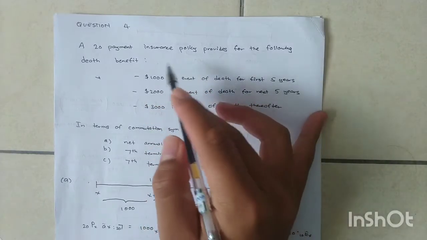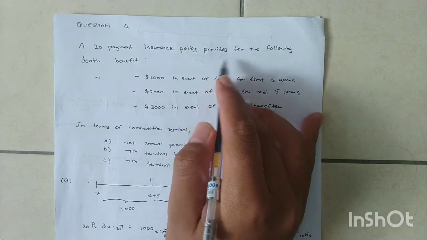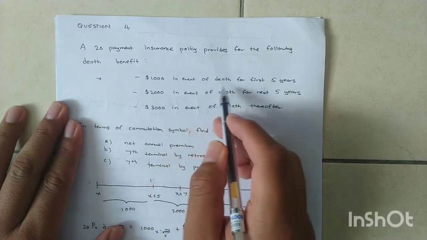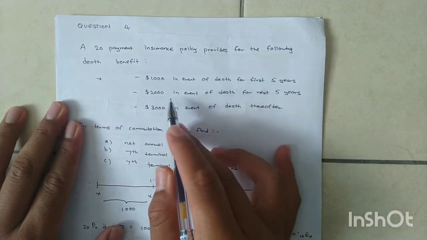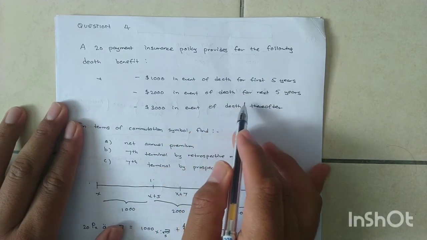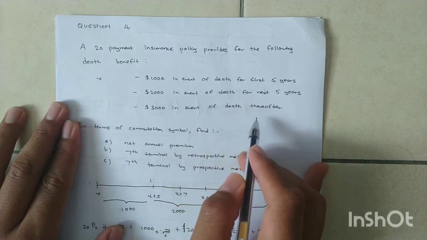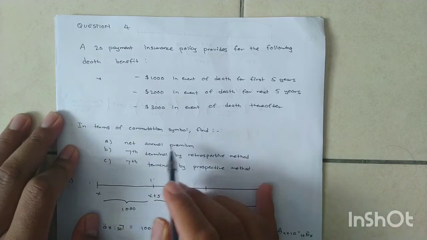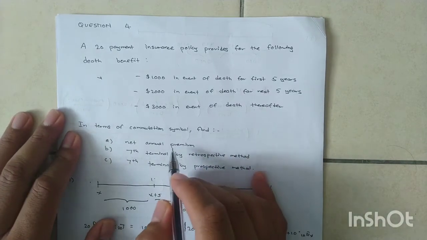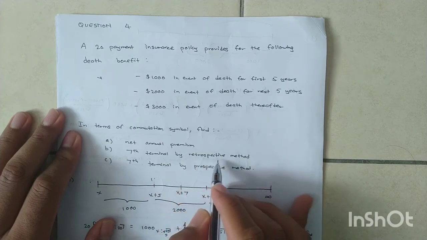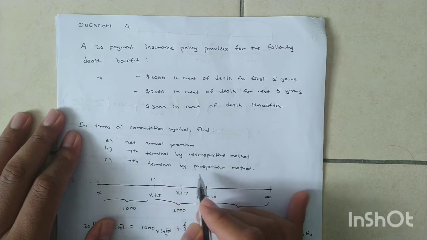Next, a 20 payment life insurance policy provides for the following death benefit: 1000 in the event of death for the first 5 years, $2,000 in the event of death for the next 5 years, and lastly $3,000 in the event of death thereafter. In terms of commutation symbols, find the net annual premium, the 7th terminal reserve by retrospective method, and the 7th terminal reserve by prospective method.